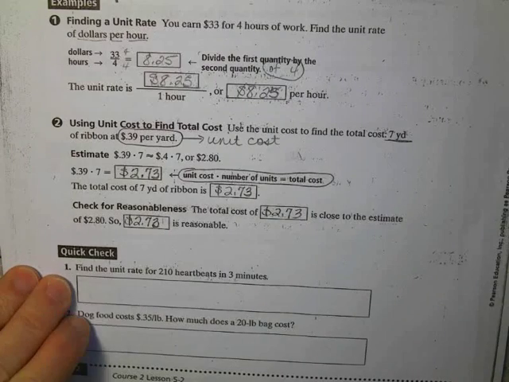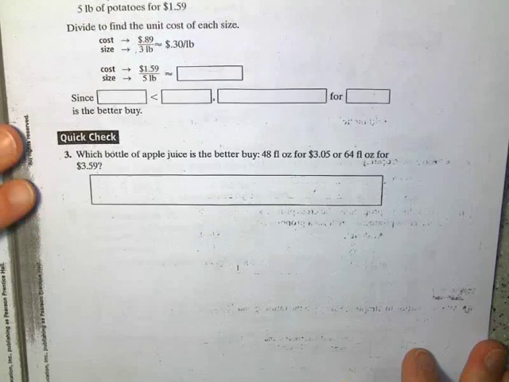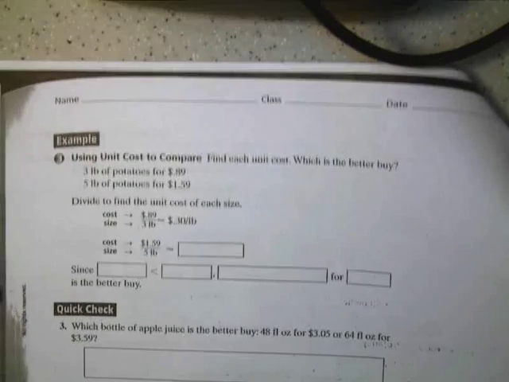All right, you have a couple of examples here, or quick checks. Do those now or later at your choice. I'm going to continue on with examples so that the tape doesn't run too long.